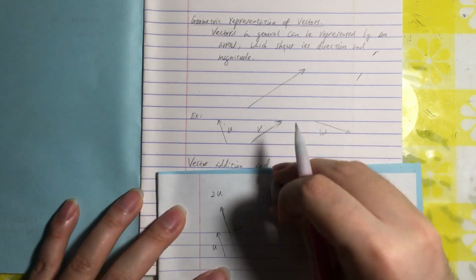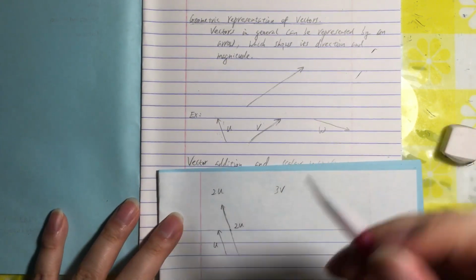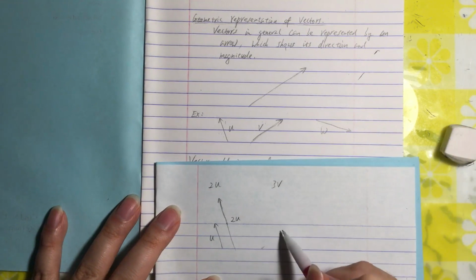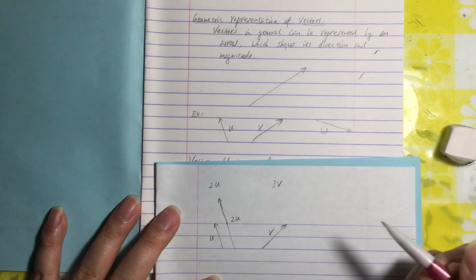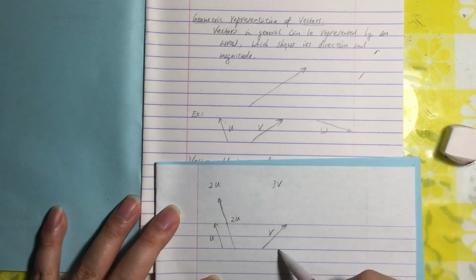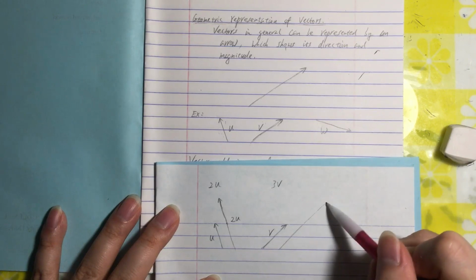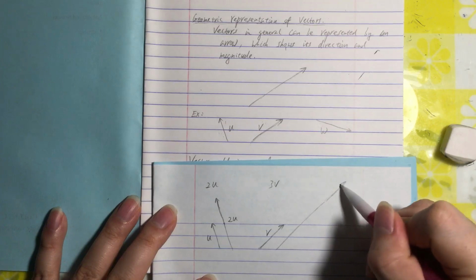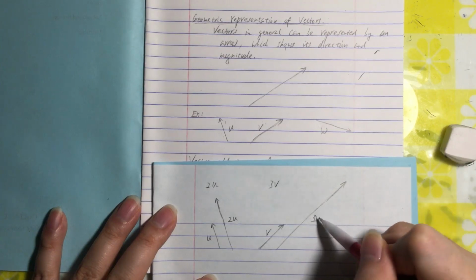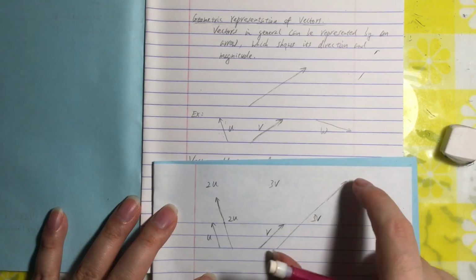How about 3v? For 3v, draw vector v first. Then draw another vector pointing in the same direction as vector v. The length is 3 times that of vector v. That's vector 3v. It points in the same direction as vector v, but the length is 3 times that of vector v.